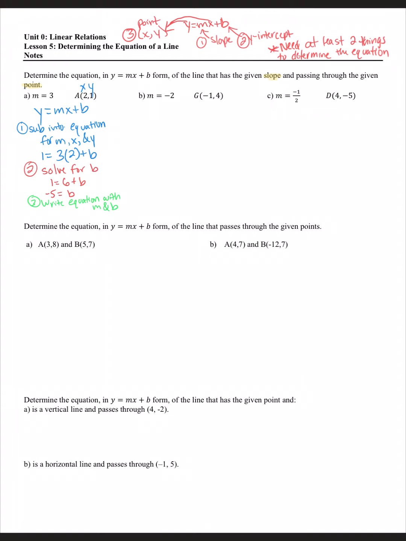So whenever we're writing our equation of our line, we always want to leave y and x as y and x because that represents any points that are along that line. But we need to know the slope and we need to know the y-intercept of that line to write the equation of the line. So our slope was up here. Our y-intercept we determined right here. So we can plug those in. So we'll have y equals 3x minus 5. And that's the equation of the line.